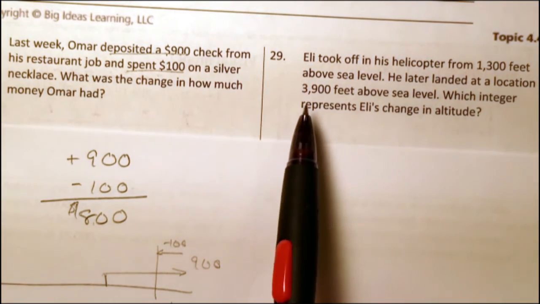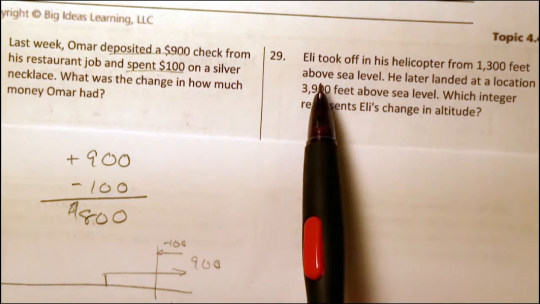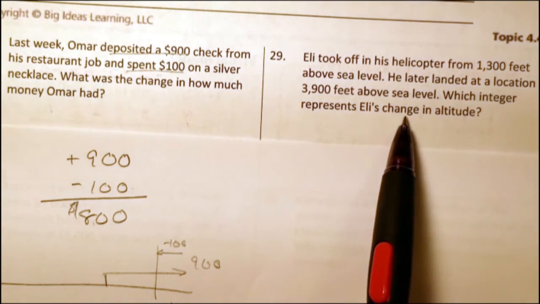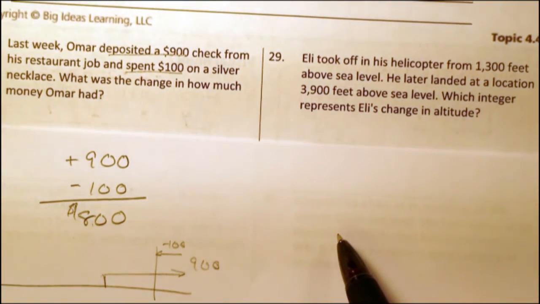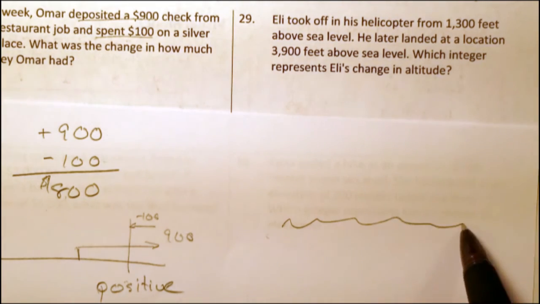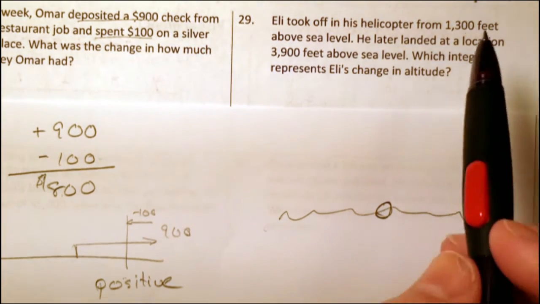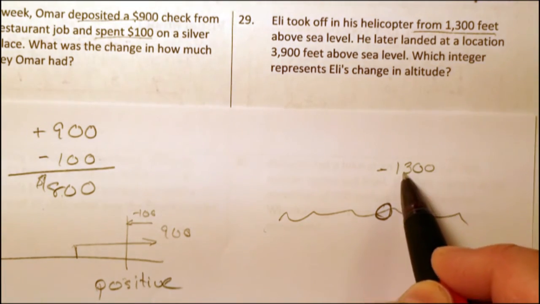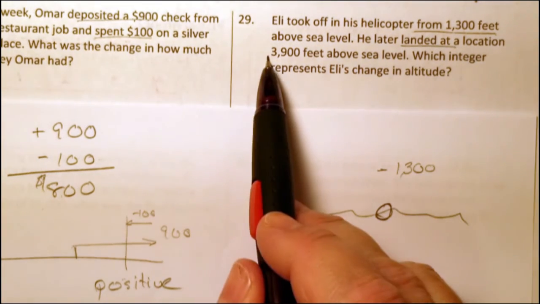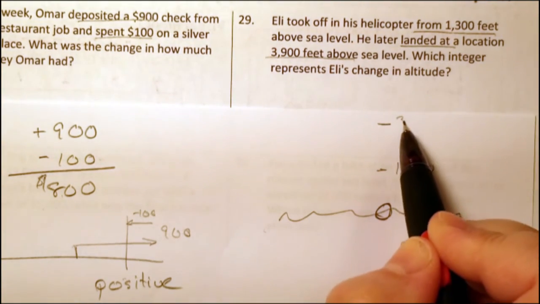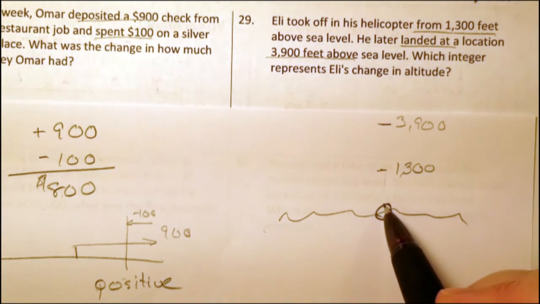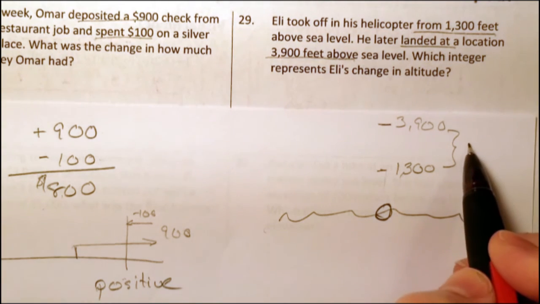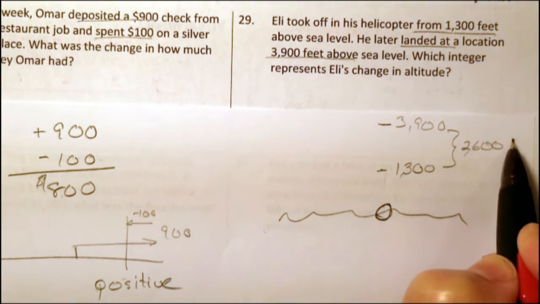Number 29, Eli took off in his helicopter from 1,300 feet above sea level. He later landed at a location 3,900 feet above sea level. Which integer represents Eli's change in altitude? So again, if this is sea level, that would be 0. And if he took off from 1,300 feet, he was up here at 1,300 feet, and he landed at 3,900 feet above, so it's 3,900. So you're finding the difference between these. So it's 3,900 minus 1,300 to find the difference, which is going to be 2,600 feet.